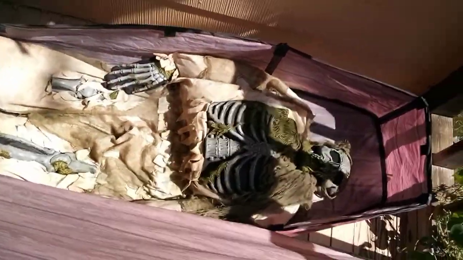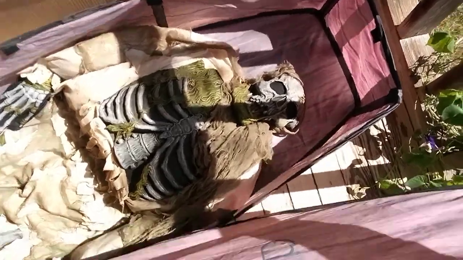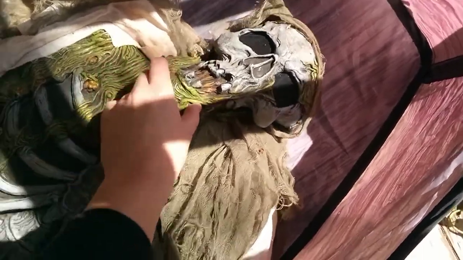And yeah, of course, after he's done talking about the dead corpse in the coffin here, he's gonna close it. I don't know if you can see the shadows kind of blocking it. You can kind of see his face. So yeah, there's our dead corpse in the coffin here.